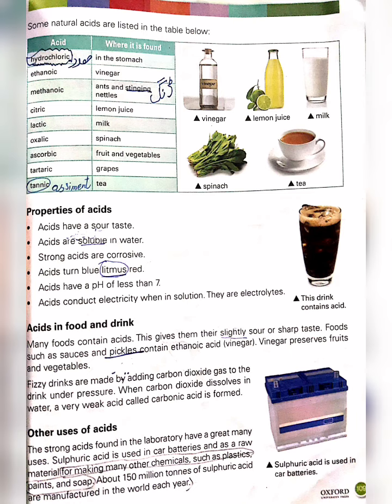Let's discuss acids present in food and drinks. A lot of food materials contain acids which give them a sour or sharp taste. Foods such as sauces and pickles contain ethanoic acid, that is vinegar.